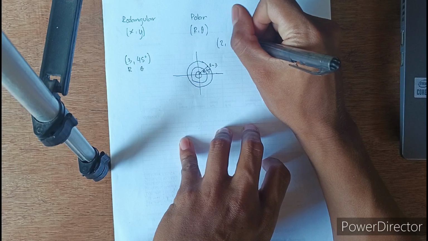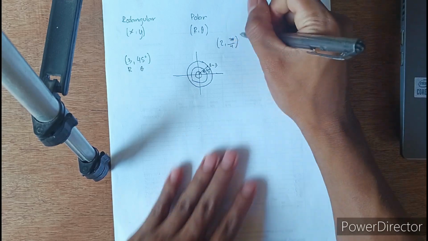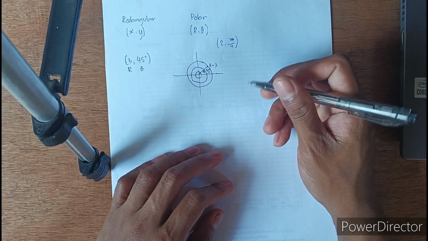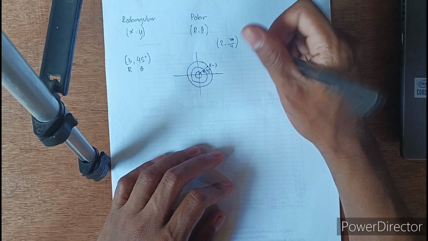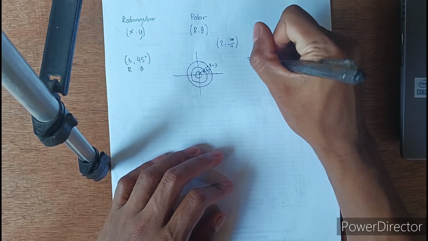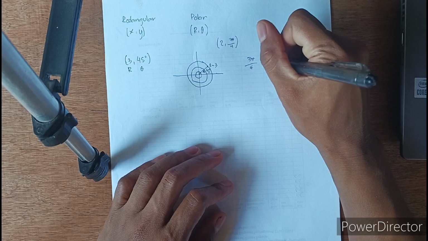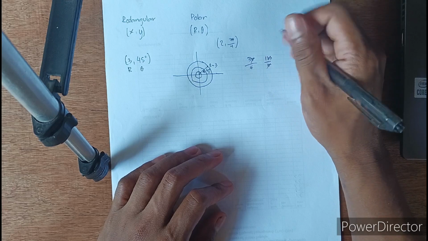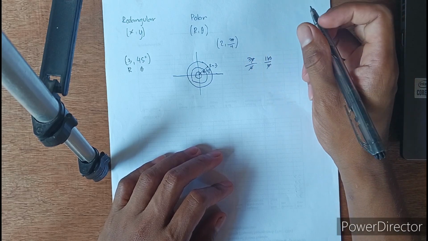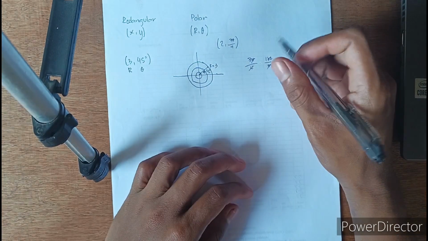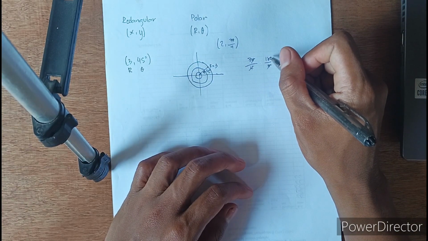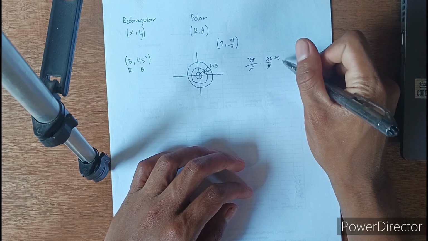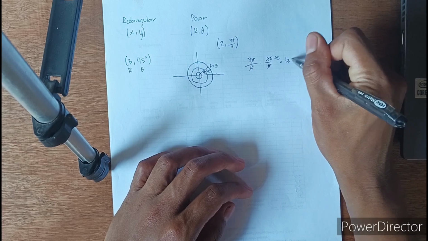So what if we have 2 comma 3 pi over 4? The first thing before we plot this is to convert 3 pi over 4 into degrees. The step we need to do is write 3 pi over 4 multiplied by 180 over pi. Both pi will be cancelled, so we can cancel out and divide by 4. 180 divided by 4 is 45. So 45 times 3 is equal to 135 degrees.